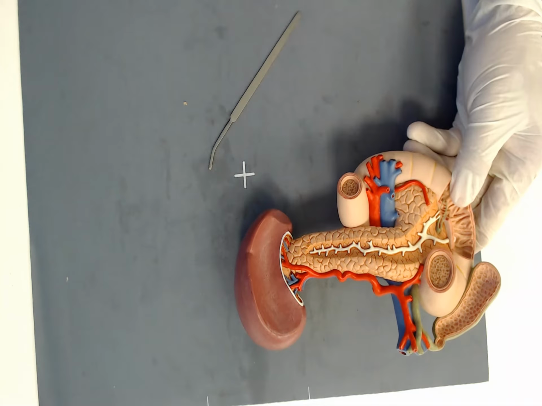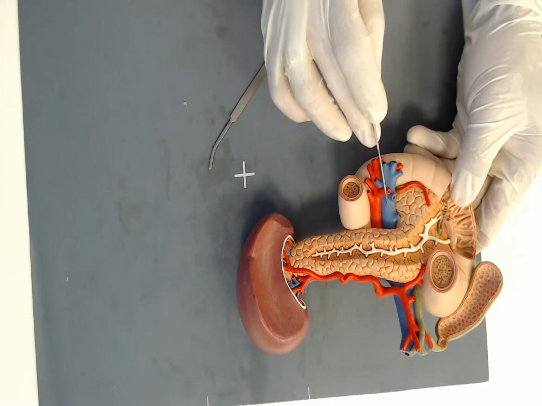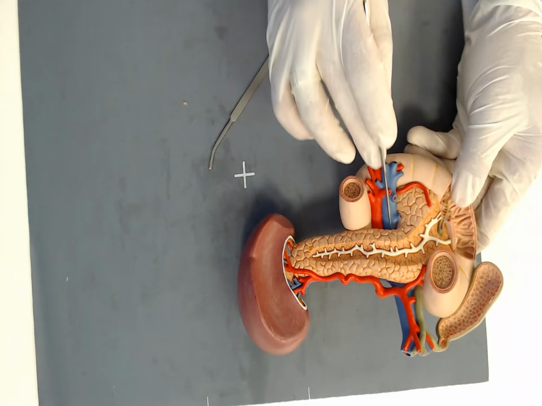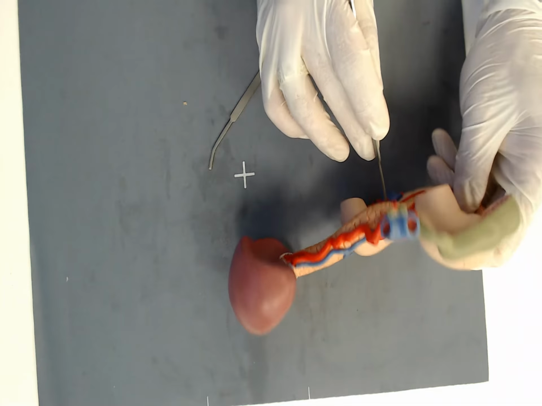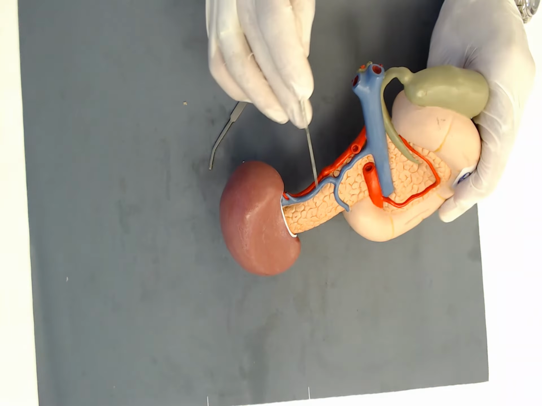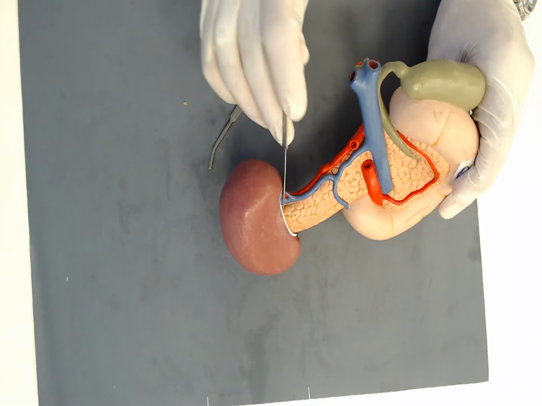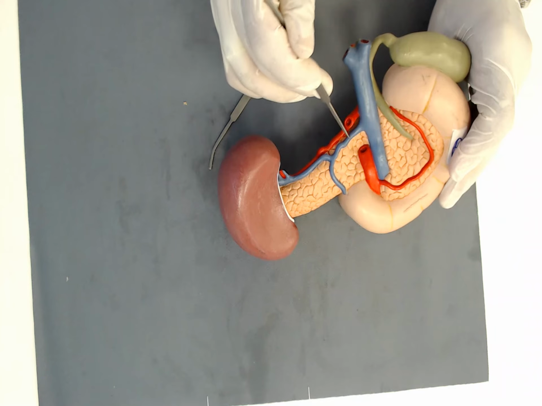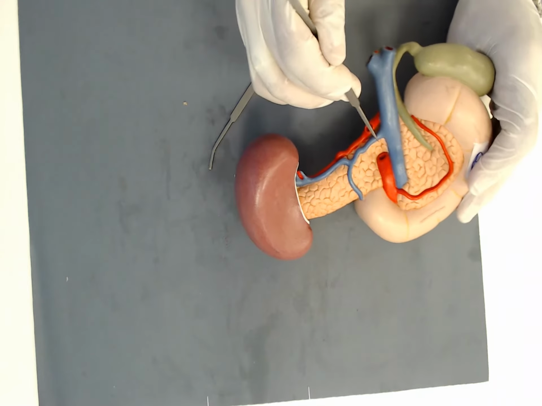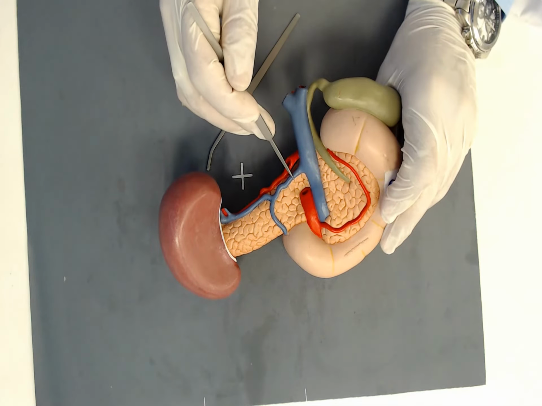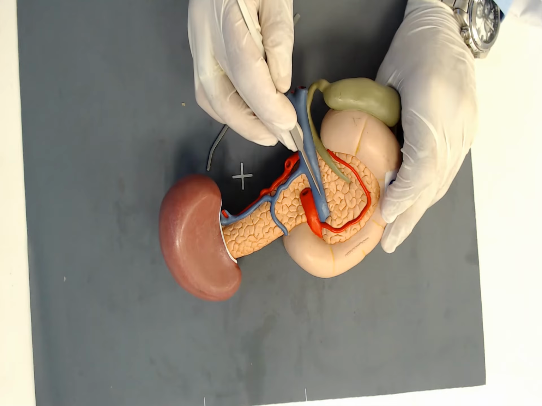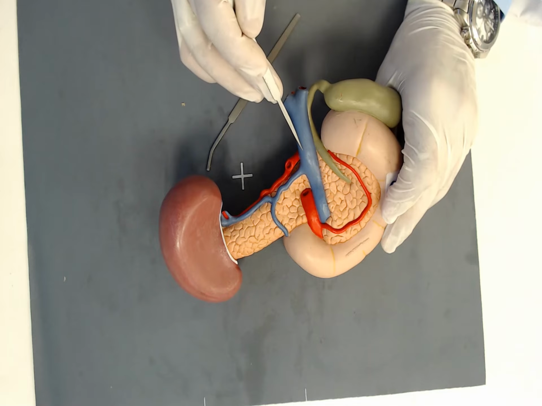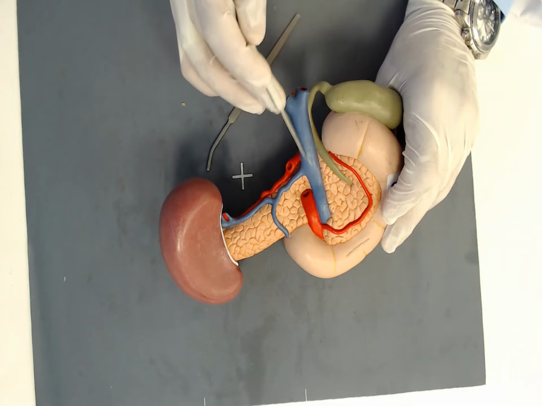Here, the neck. If you remove the neck, you will find that the superior mesenteric vein is united with the splenic vein. Look at this vein that comes from the spleen. So they are united here. The splenic vein unites with the superior mesenteric vein to form the portal vein.